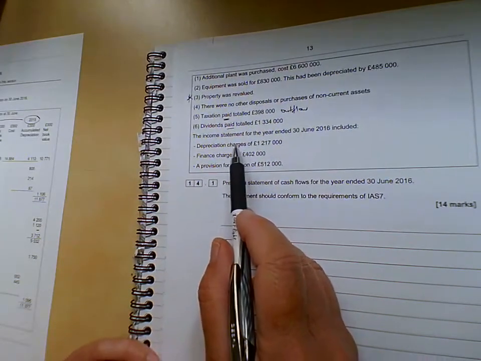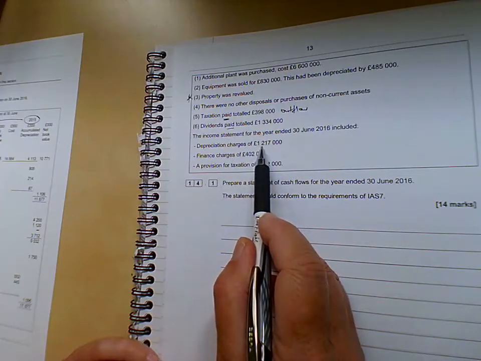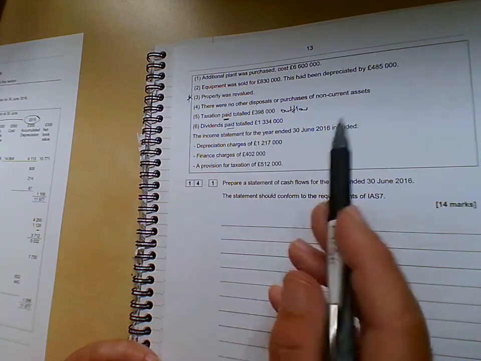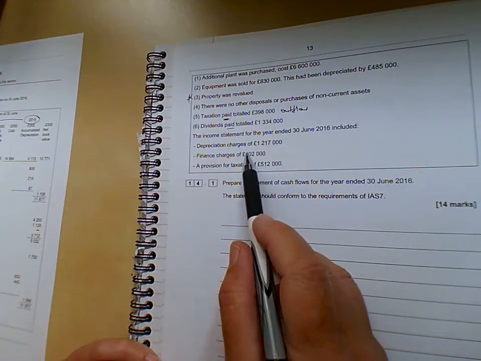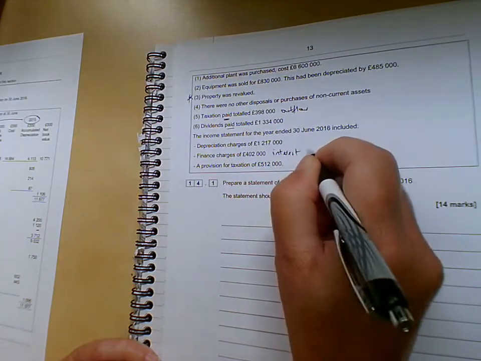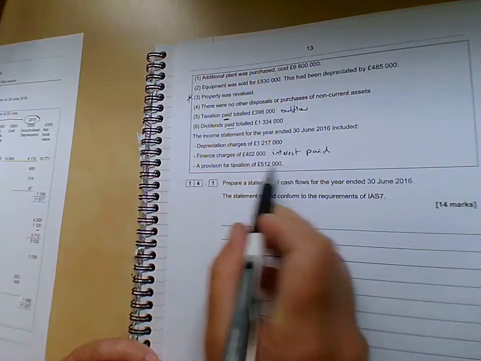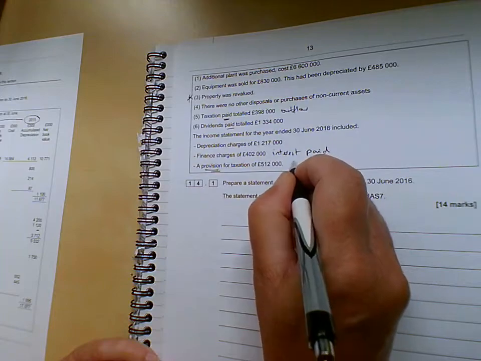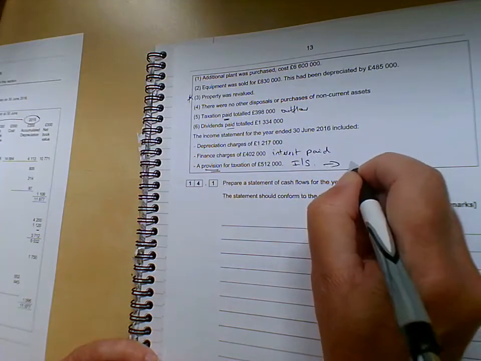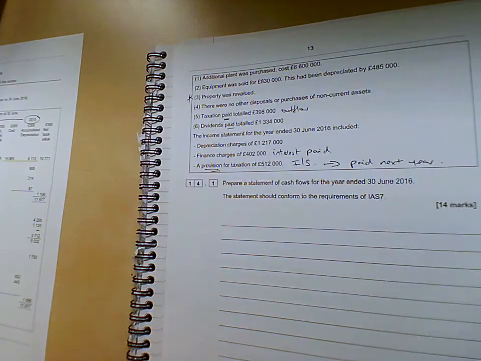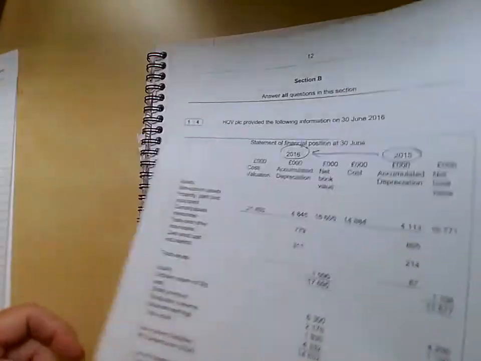And then we've got some information from the income statement. So depreciation charges were 1,217,000. So that's going to be useful, as I said before, when we're trying to calculate our missing figure. We've got finance charges. So that is your interest paid. That's going to be an outflow under the operating activities. And then the provision for taxation, that's the provision. So that's the figure that's been put on the income statement. That won't actually be paid until next year. Okay, but we will need to adjust for that in a minute. I'll show you why. Okay, so that's all the basic information.